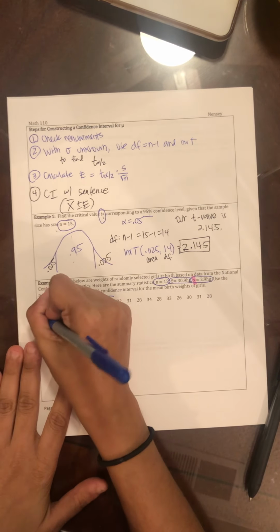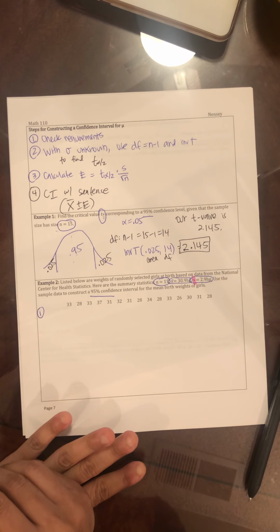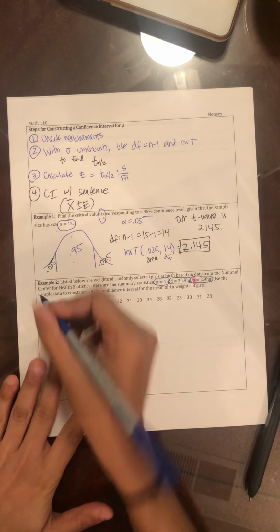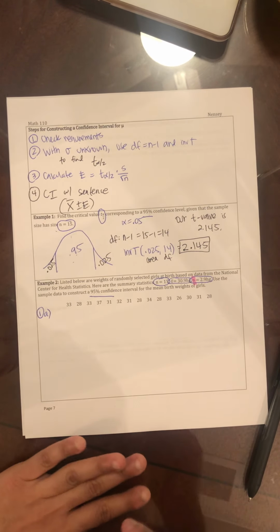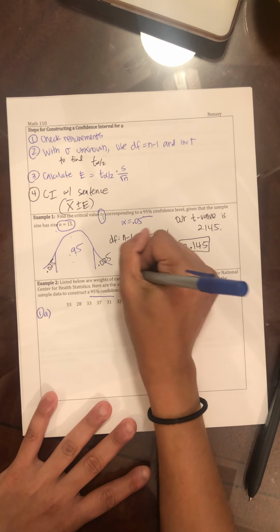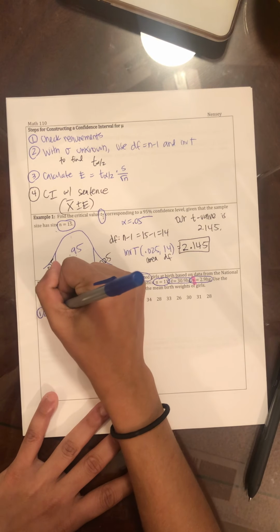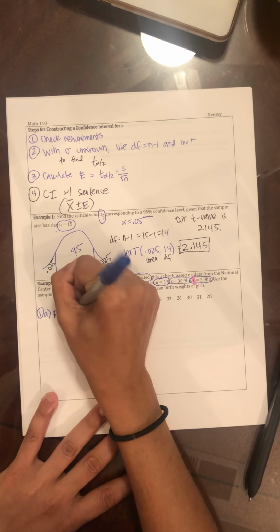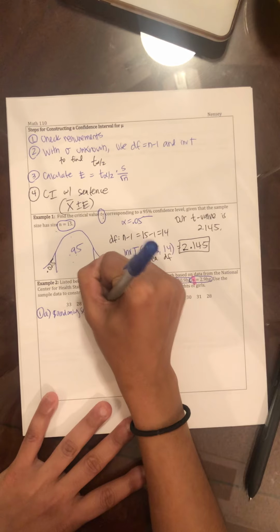So let's go ahead and do step 1, which is check requirements. So first step is check requirements. The first part of the check requirements: is this randomly selected, or does it say SRS? And it says randomly selected. So I'm going to say randomly selected. That's all I have to do.